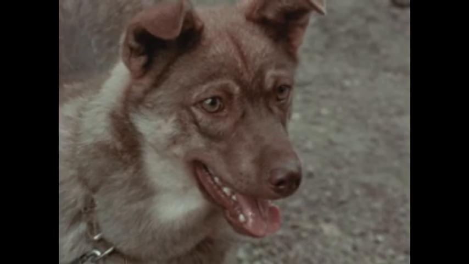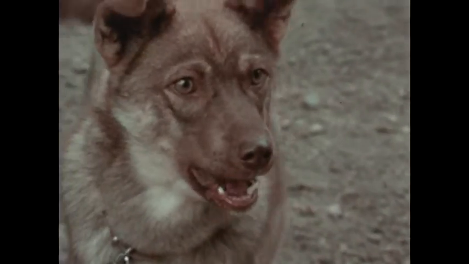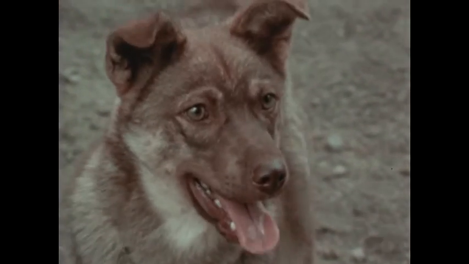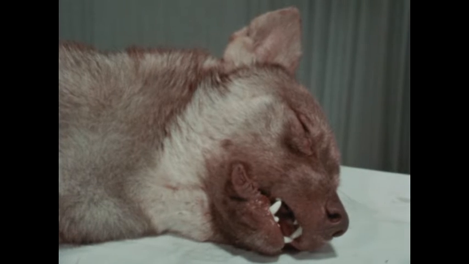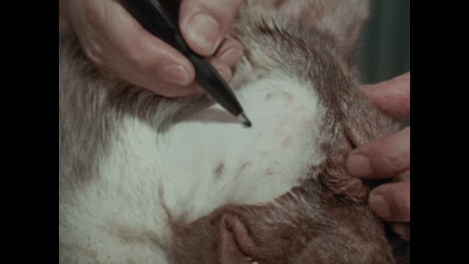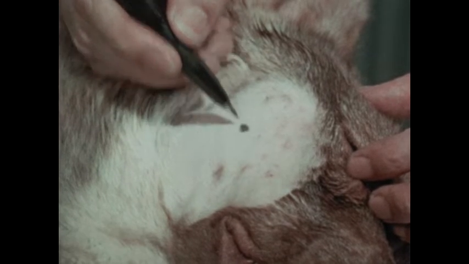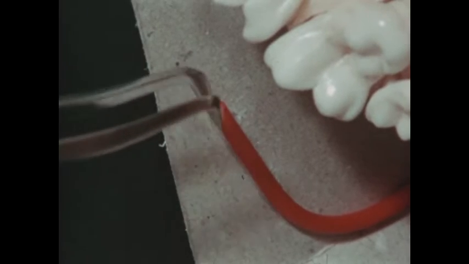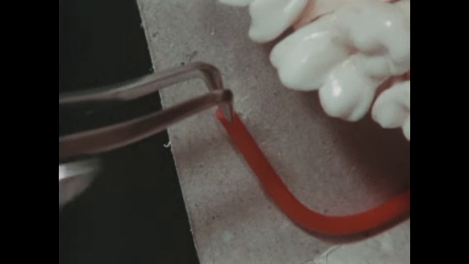In our experiment, we'll want to measure the amount of saliva being produced, and we can arrange that by a simple and painless operation. To explain the operation, we'll use our model. First, part of the duct is loosened.